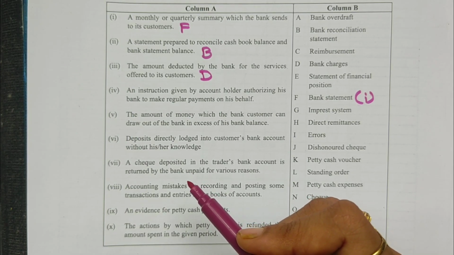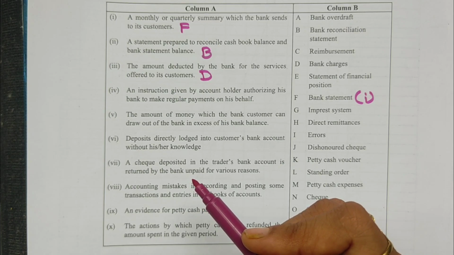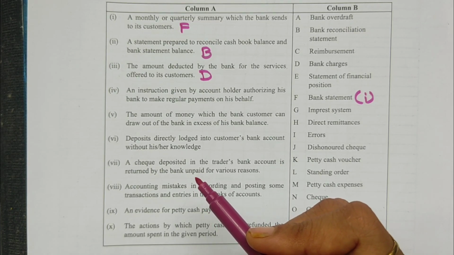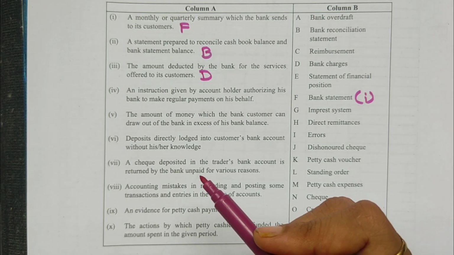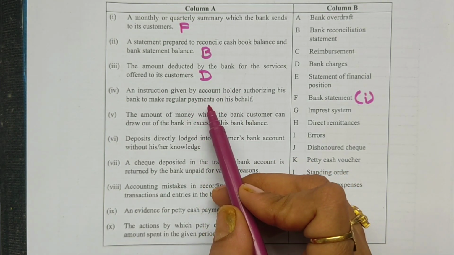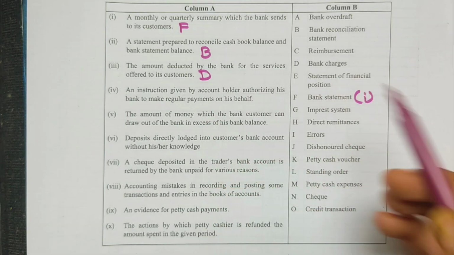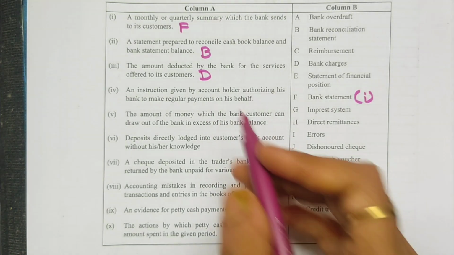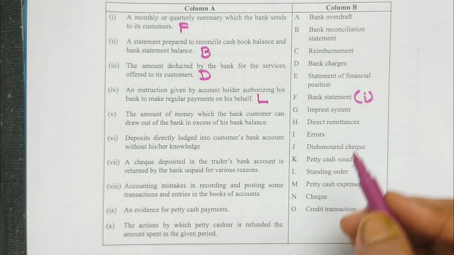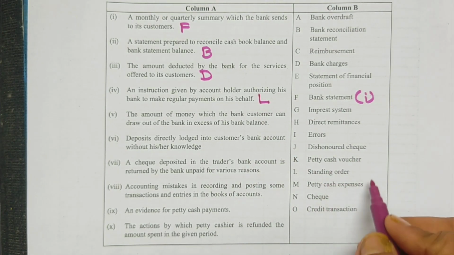So bank will follow these instructions of the account holder and make all these payments on the specific date without fail. So these instructions which an account holder is giving are known as standing order. So answer is L, standing order.